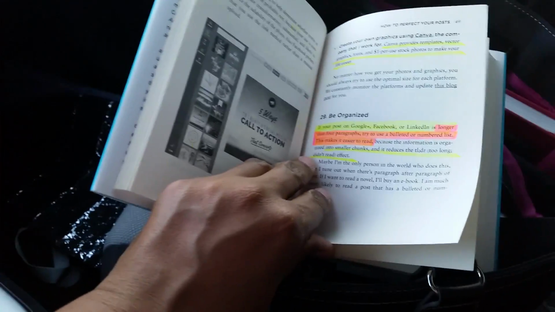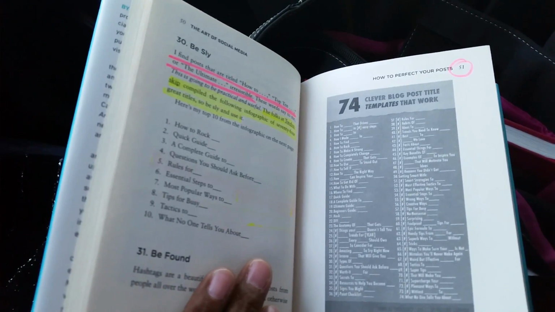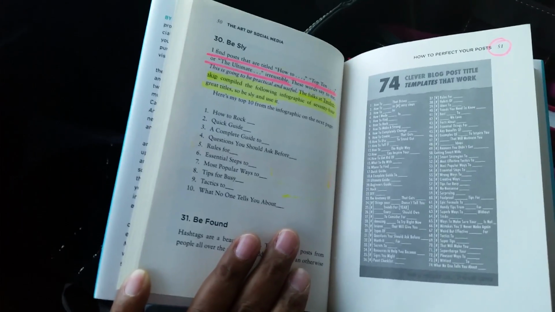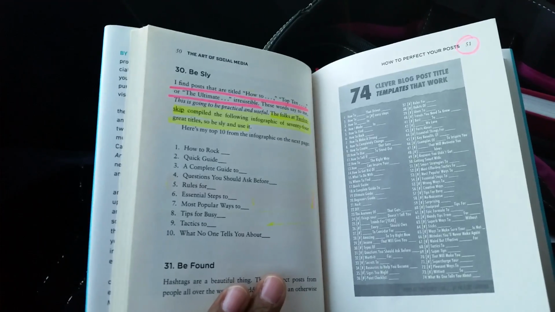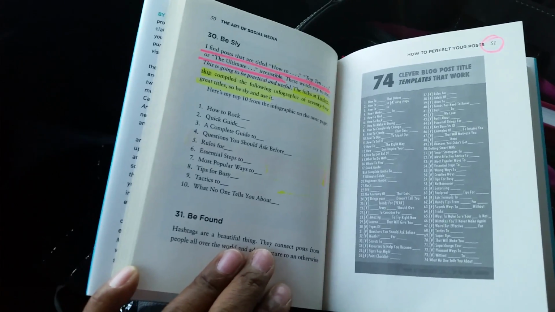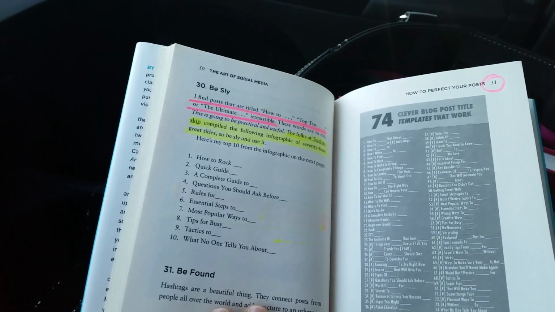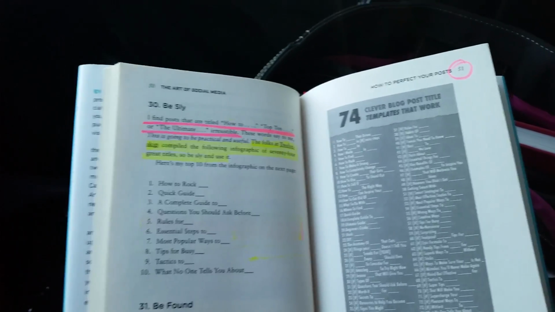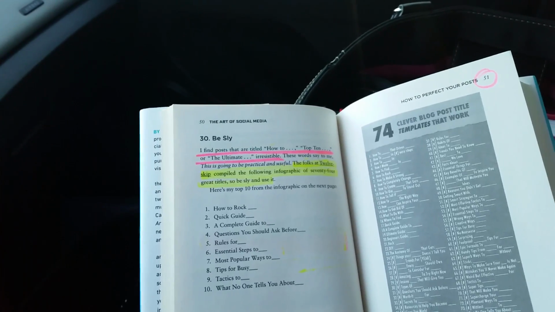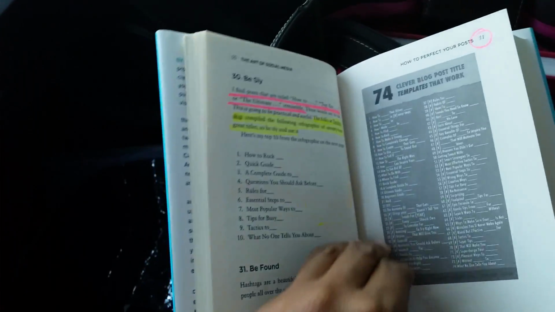retweet, etc. Be organized. If you're longer than 4 paragraphs with your text, use some bullet points and help a brother and a sister out. I am just saying. Be sly. Mr. Kawasaki gives you a clever blog post title template for titles that work, 74 of them. He gives you 10 that he loves to use. And I'm using one of them, number 9, Tactics 2, right in this video.